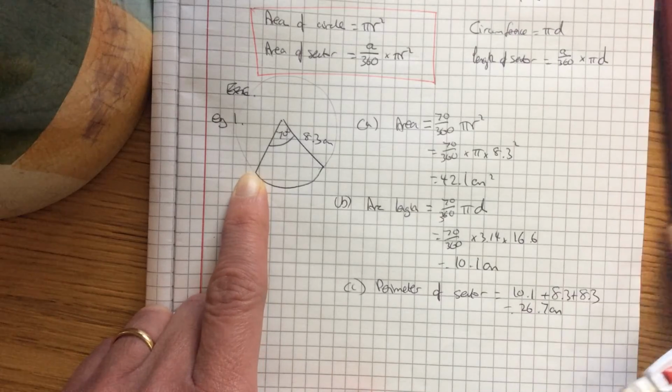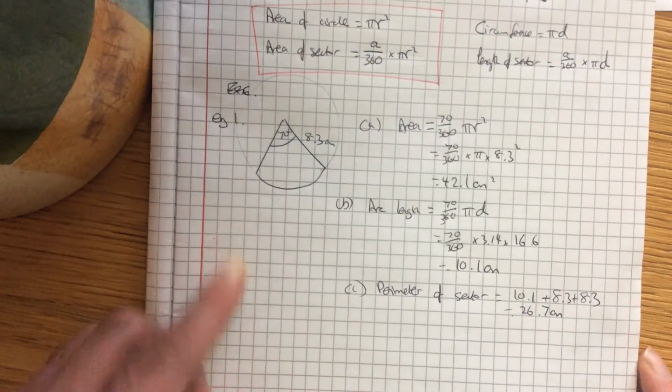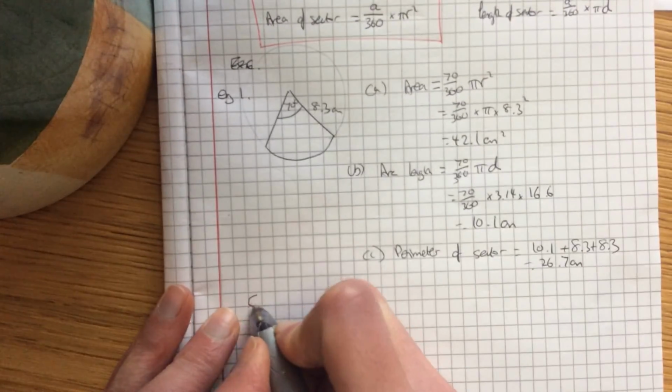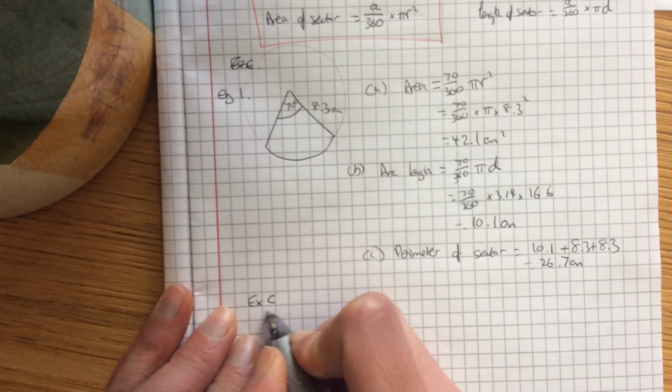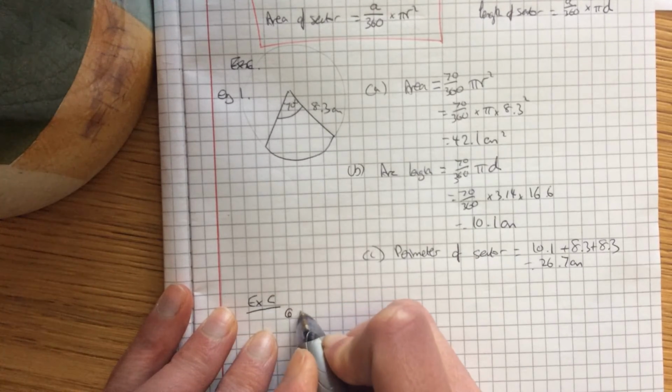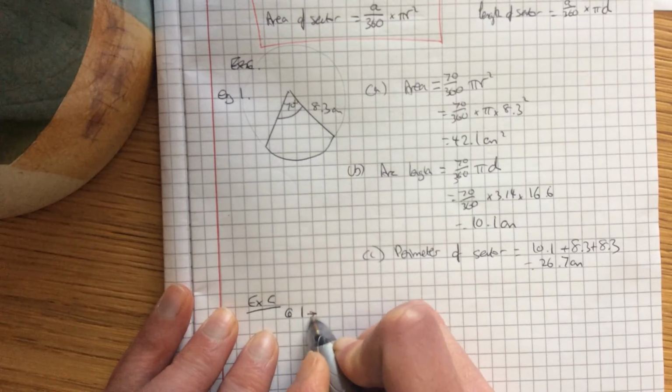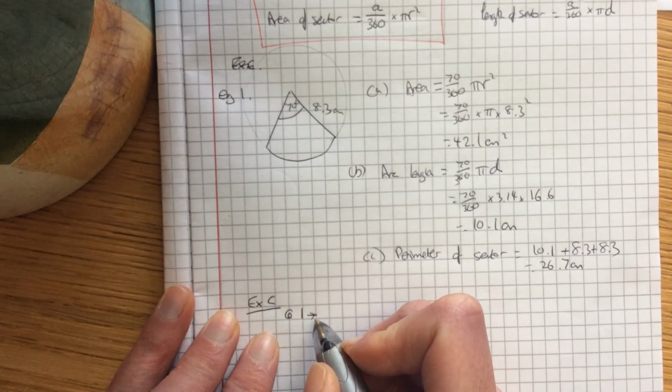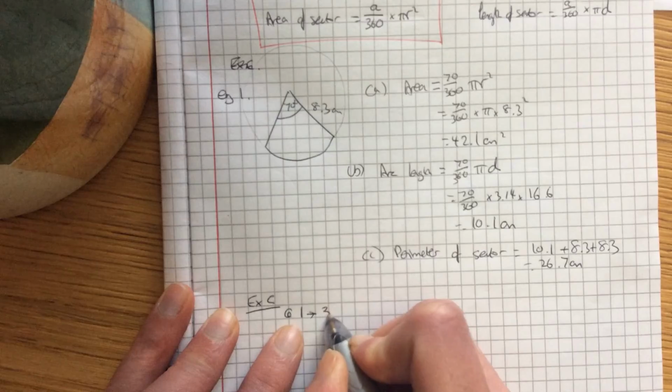Okay, so what we're going to do now is we will go in your wee booklets, and I'll attach the picture as well, is exercise C. I'm going to do questions 1 to, I think we will go to 1 to 3 first.